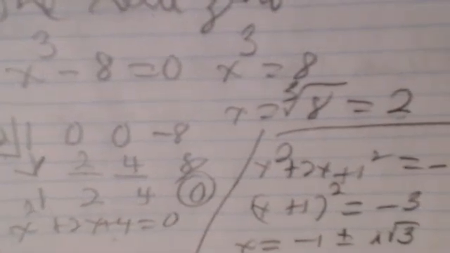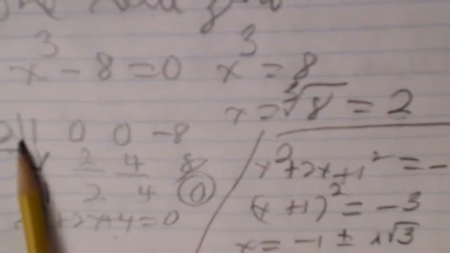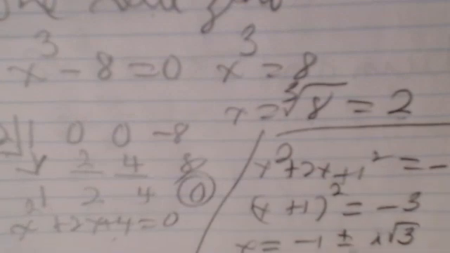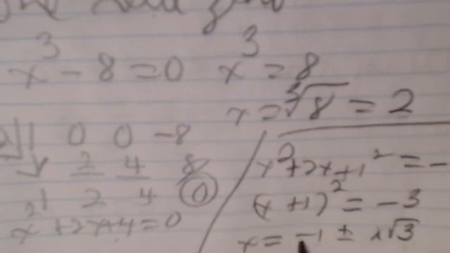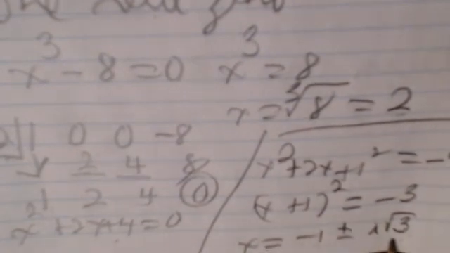And the big deal is this. It had one real zero, namely 2. It has 2 complex zeros, minus 1 plus i times the square root of 3, minus 1 minus i times the square root of 3.